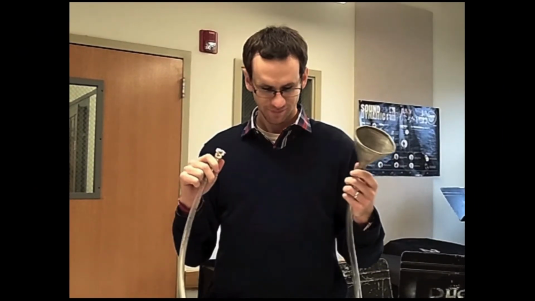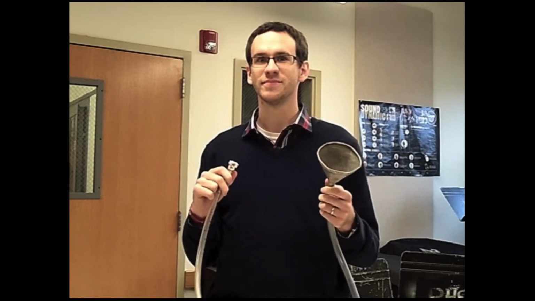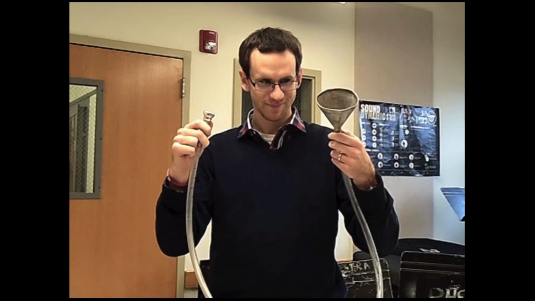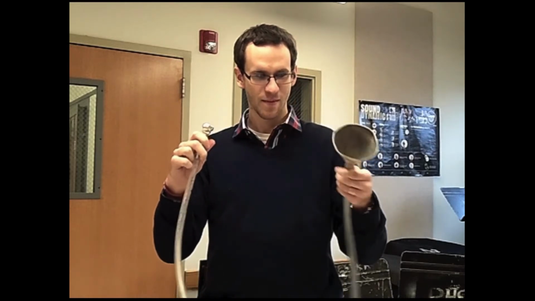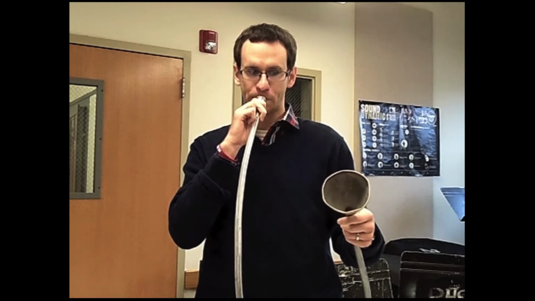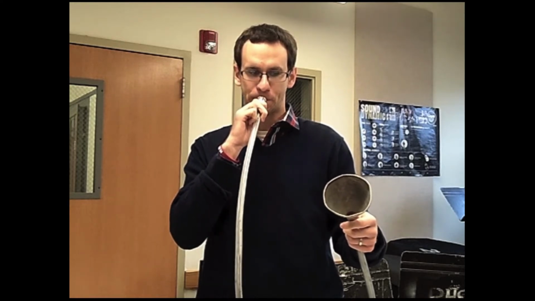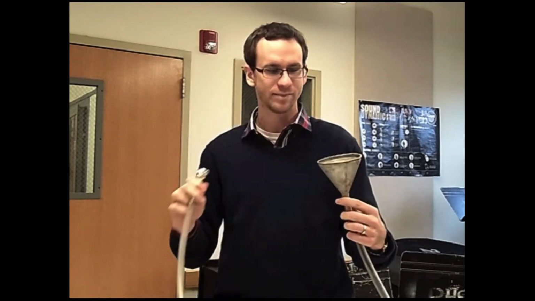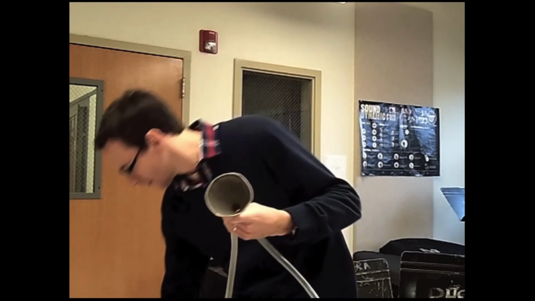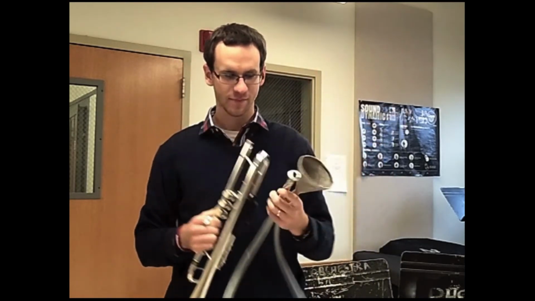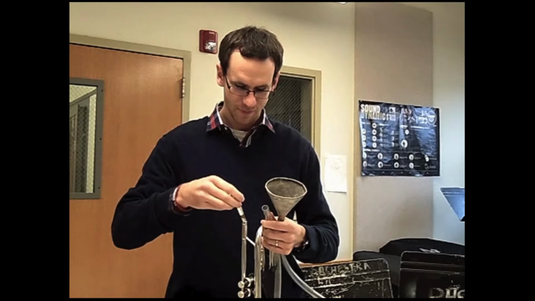So for members of the brass family, sound is produced by buzzing lips into a mouthpiece. So here we have a mouthpiece attached to a rubber tube and a funnel, and here's the sound that we get. Now it turns out the length of this tubing is the same length as the tubing of a trumpet. So let's hear the difference when we put it on the trumpet tubing.